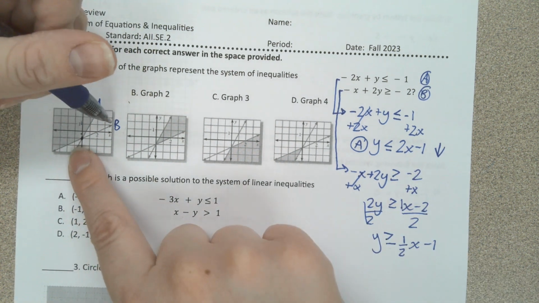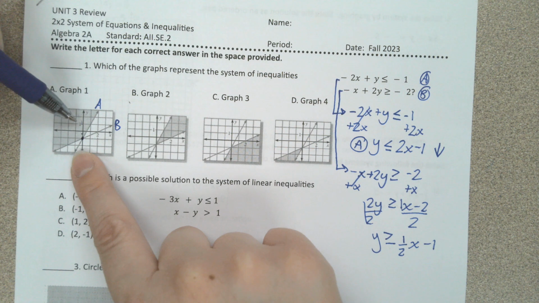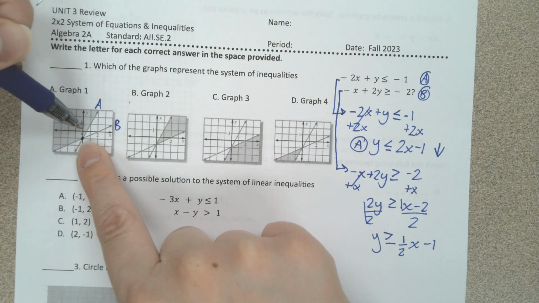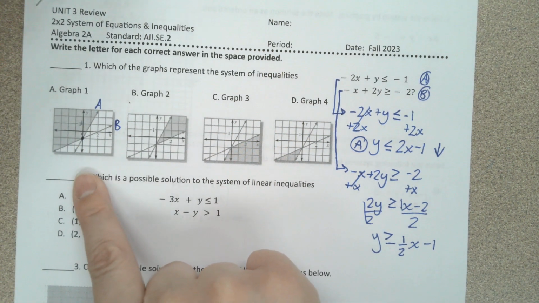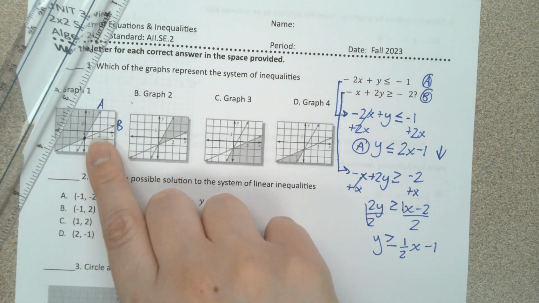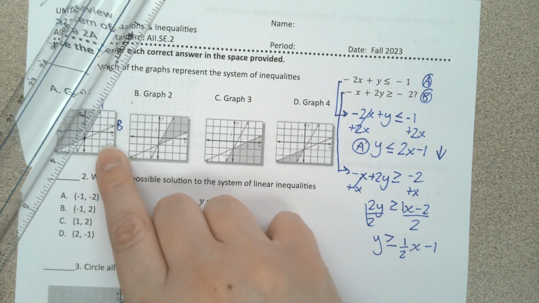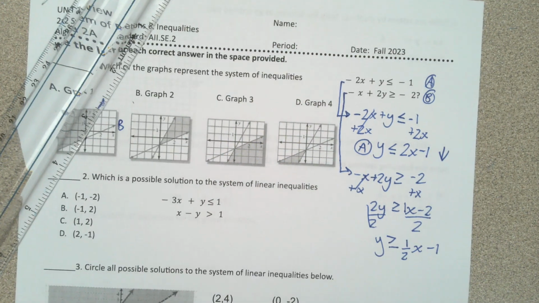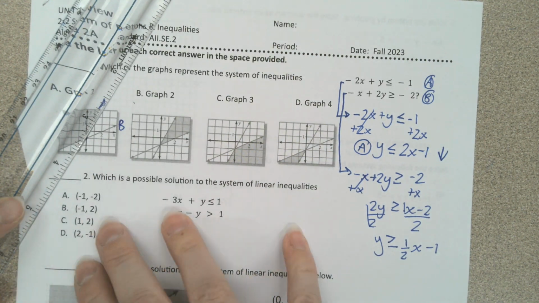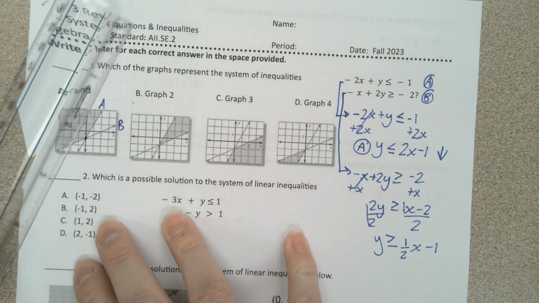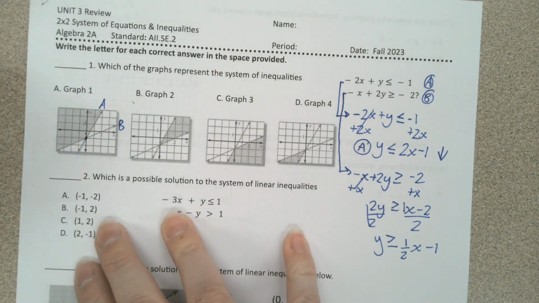So as you can already see in graph 1, this is shaded up because it's covering the y-axis going up from the line instead of down. Another way to see this, since this is down, if I cut off the part of the graph, this is what's supposed to be shaded if we're looking at just this line. So obviously this graph is shaded up for my line. That is not correct.